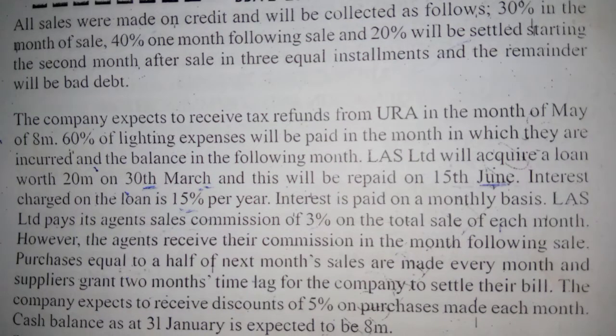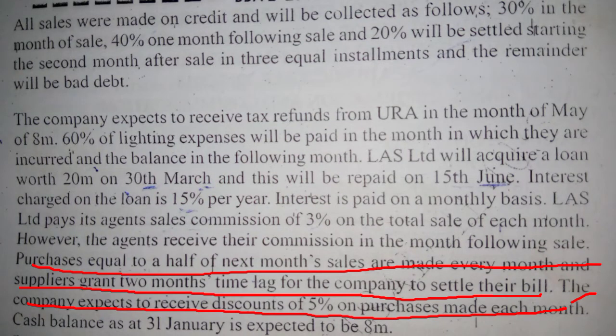Let's continue with our question. They said purchases equal to a half of the next month's sales are made every month, and suppliers grant 2 months time lag for the company to settle their bills.